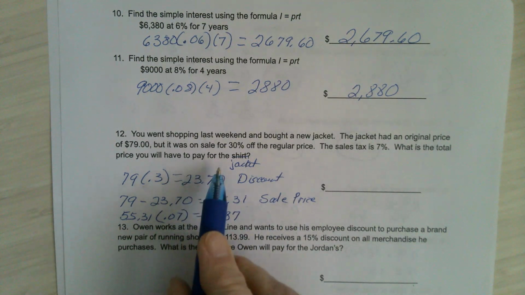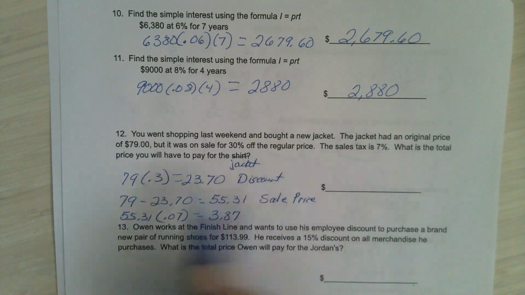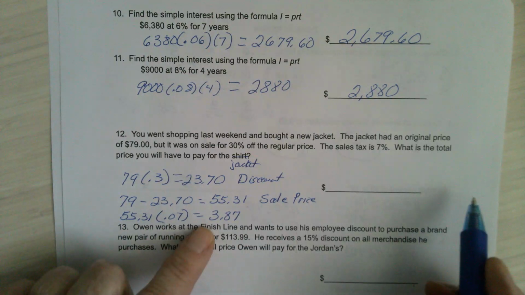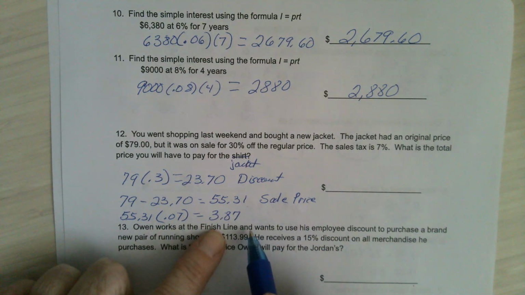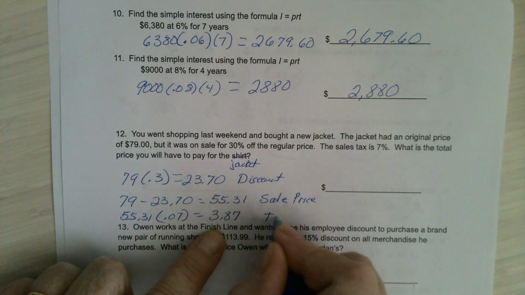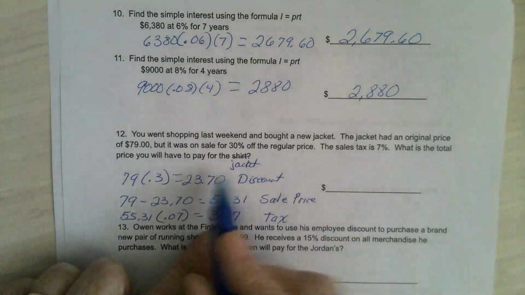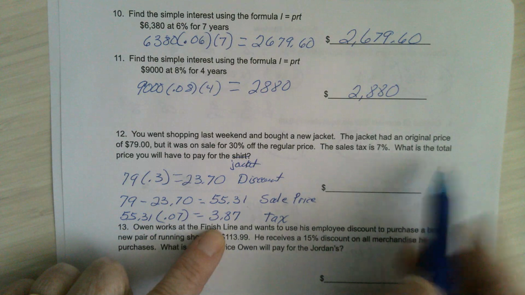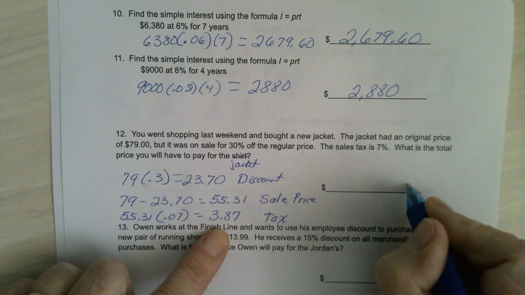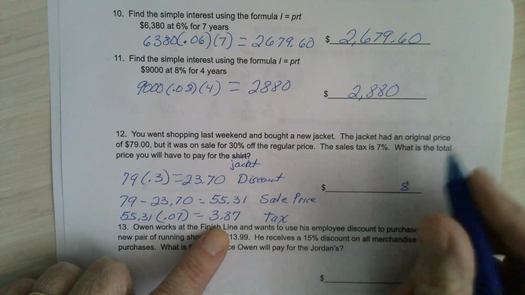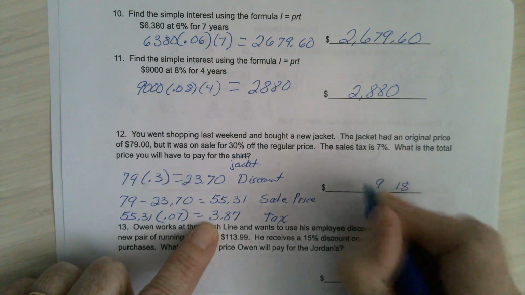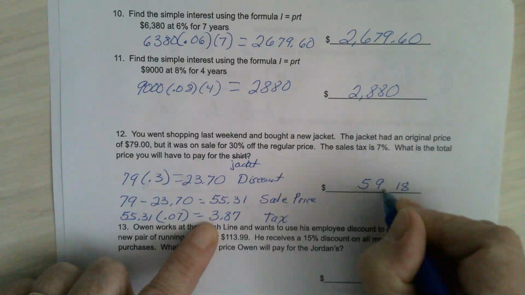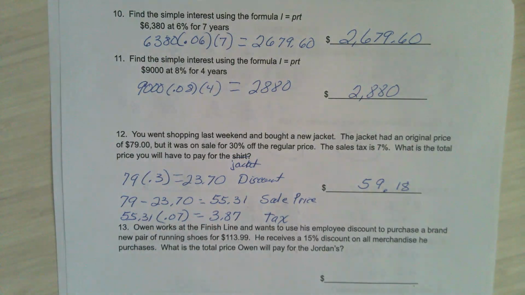Then, to get your final price, what is the total price, you will add $55.31 plus the tax, and that will give you the total price. So 1 plus 7 is 8, 3 plus 8 is 11, carry a 1, 9. The final price is going to be $59.18. Are there any questions?